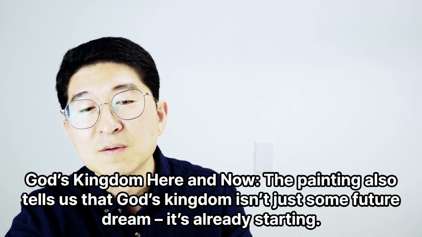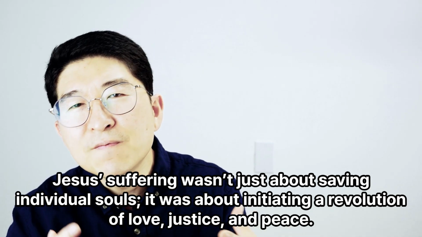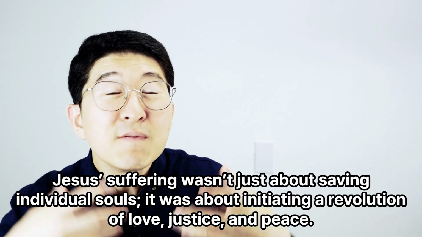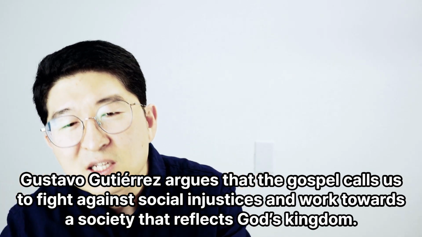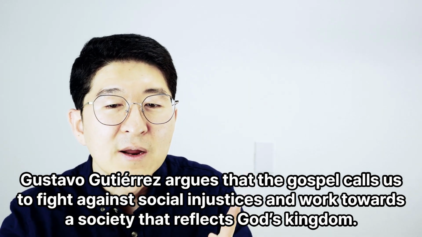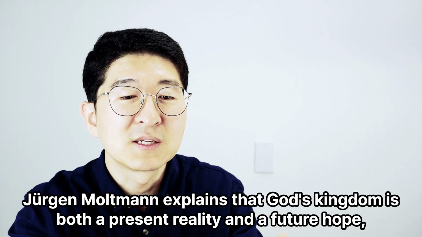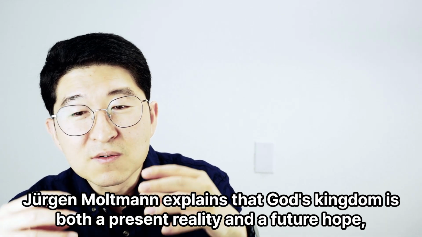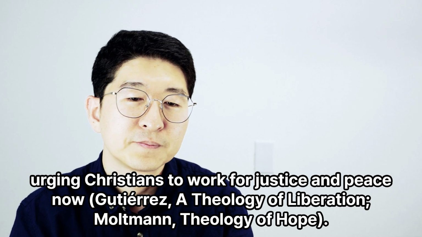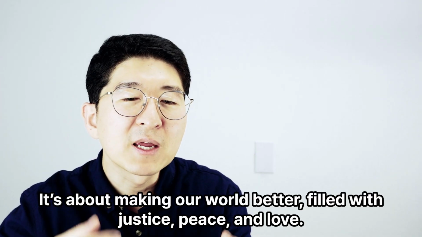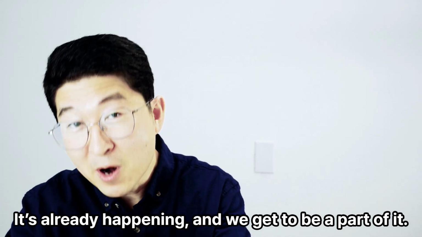The painting also tells us that God's kingdom isn't just some future dream, it's already starting. Jesus' suffering wasn't just about saving individual souls, it was about initiating a revolution of love, justice, and peace. Gustavo Gutierrez argues that the gospel calls us to fight against social injustices and work towards a society that reflects God's kingdom. Jürgen Moltmann explains that God's kingdom is both a present reality and a future hope, urging Christians to work for justice and peace now. God's kingdom isn't just up in heaven, it's about making our world better, filled with justice, peace, and love. It's already happening, and we get to be a part of it.